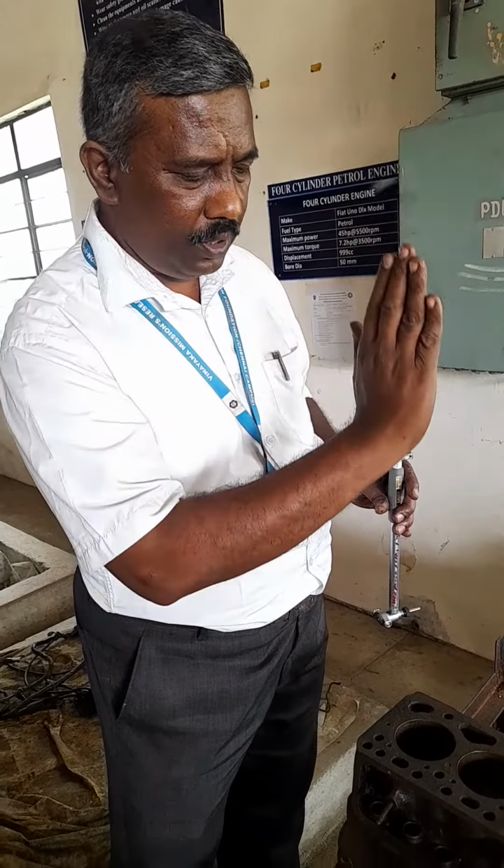Ovality means the diameter enlarges on the opposite sides of the bore. So both of these sides are called the thrust side. This is the non-thrust side. Why is it non-thrust? Because the piston does not thrust much on this cylinder wall. That's why it is called the non-thrust side, and these are the thrust sides.